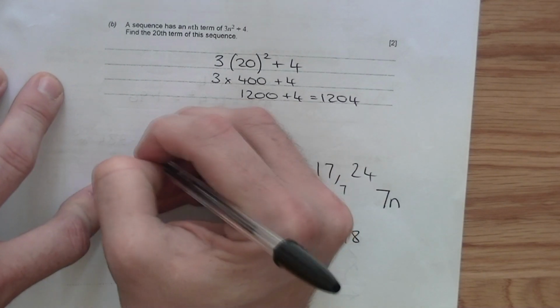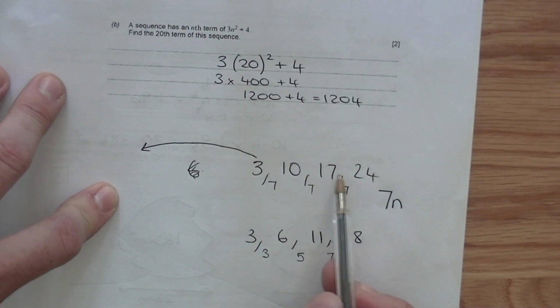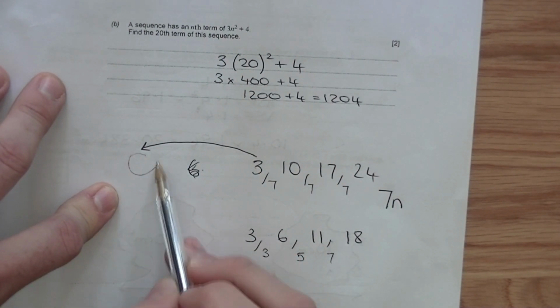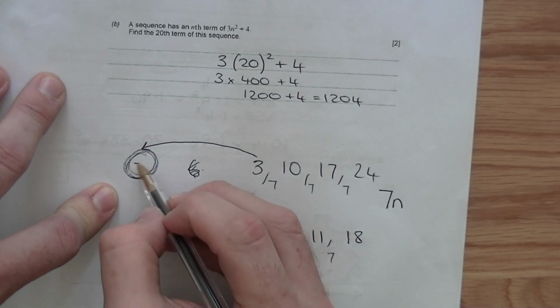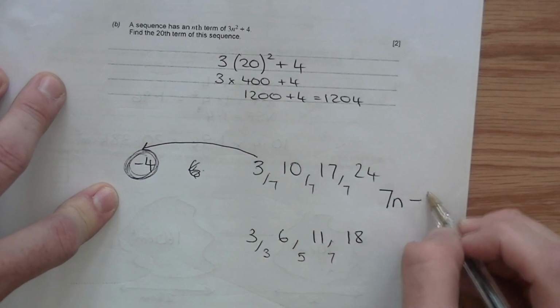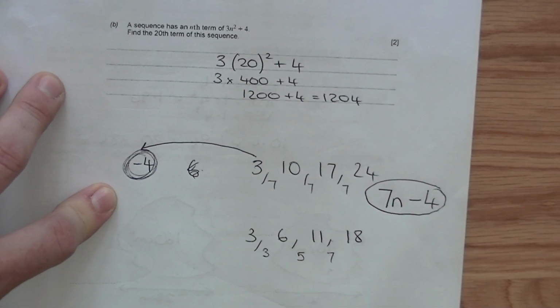Then work backwards a number and pretend you're coming down this sequence and ask yourself what number would have been there if they were a number. So if I'm coming down in 7s, the number that would have been there is minus 4 and tag that on the end. That's the nth term.